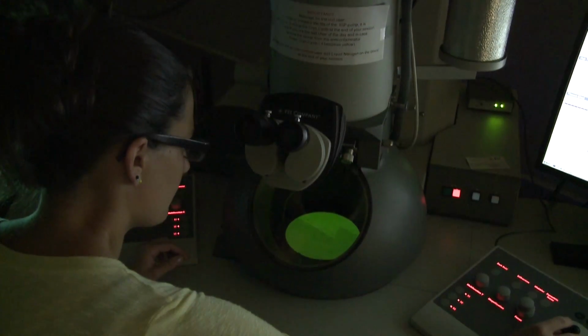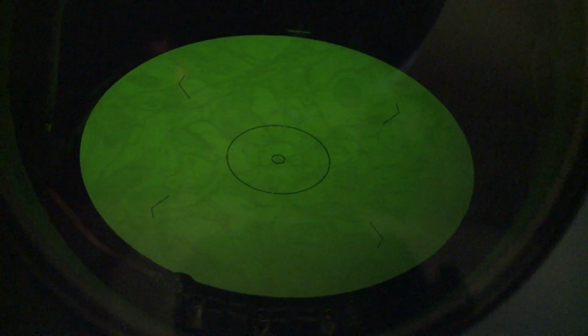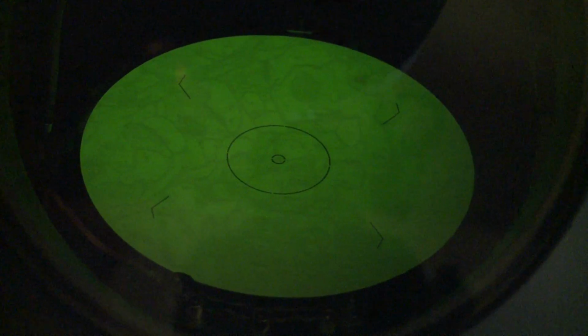And we can see this phosphorescent screen is being illuminated by the electrons falling on it. And we can move the grid around in the stage and see our sections. You can see the edge of our sections here, and if we turn up the magnification, we can already start to see, at a fairly high magnification, the structure that we have in our thin sections.